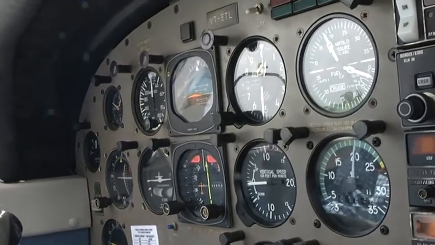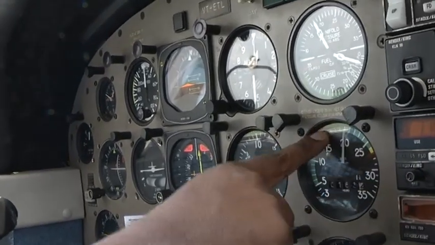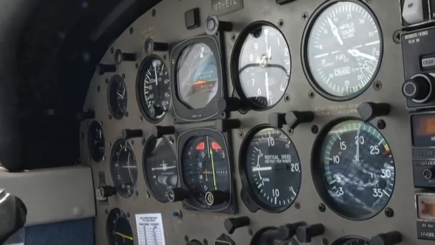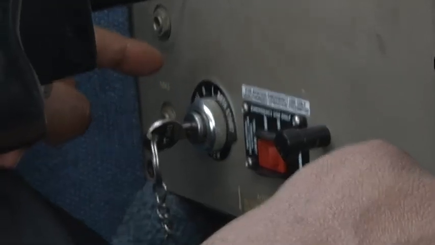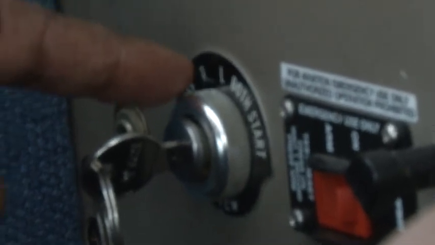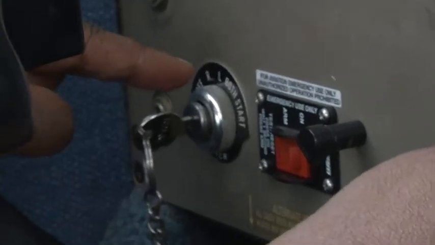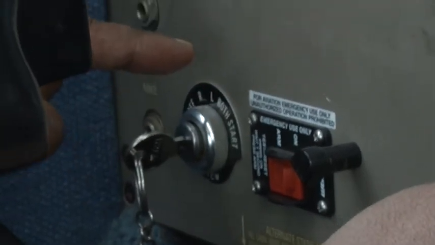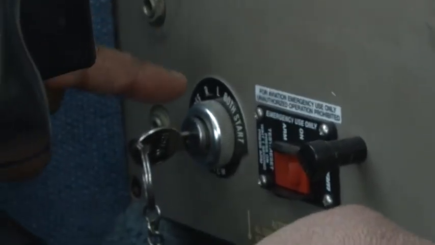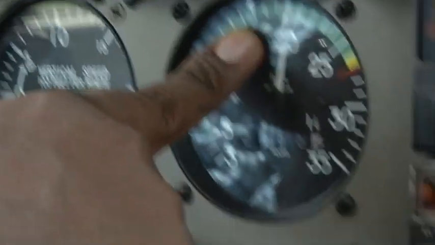Now from here, from 2000, I will move the RPM to 1700. At 1700 RPM, I am going to check the ignition system, the ignition check. I have told you earlier that the ignition switch has got 5 positions: off, right, left, both and start. At the moment, the ignition switch is on the both position. You can see the ignition key is on the both position. Now at 1700 RPM, I will move this key from both to right position and observe a drop in RPM.